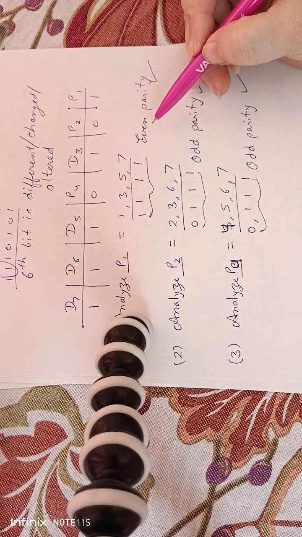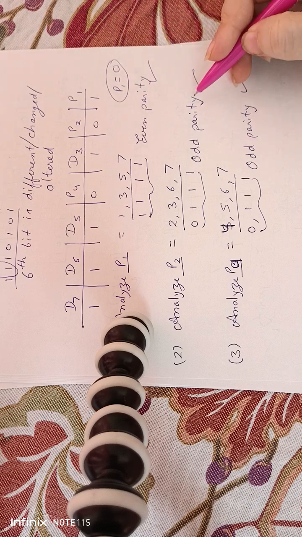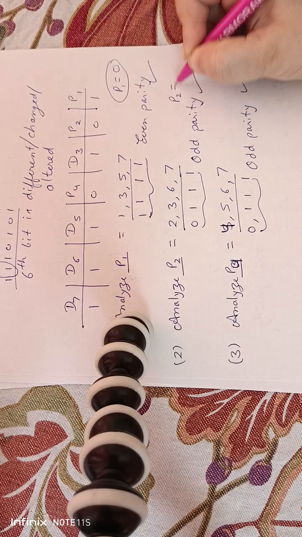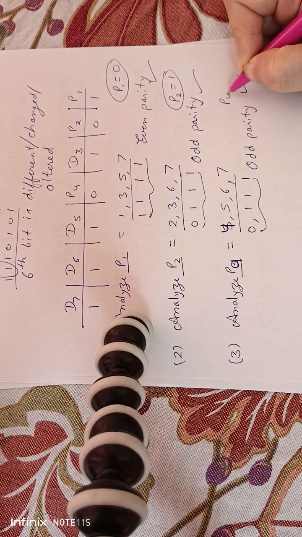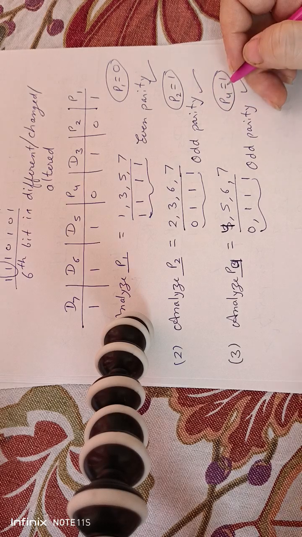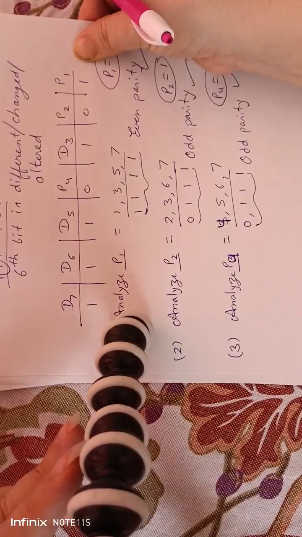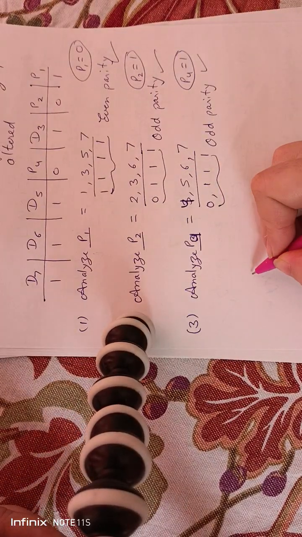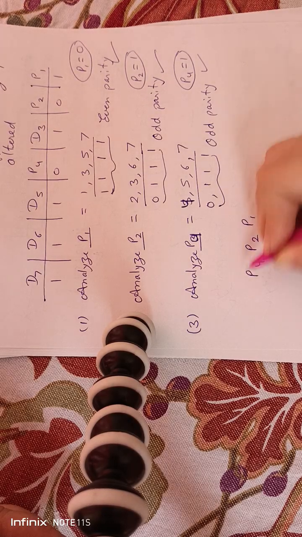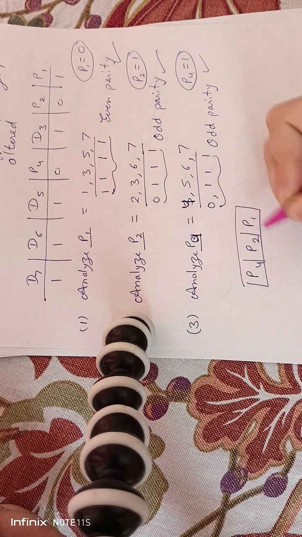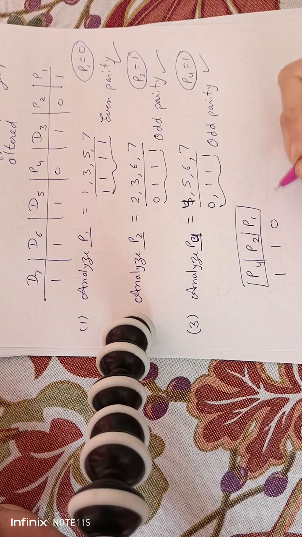Now here because parity was even, we can say that P1 is equal to 0. Here parity is odd. To make it even, we need to set P2 as 1. Here again we need to make it even, so P4 will become 1. Now in the next step, we will write P4, P2 and P1. These are my parity bits. Now write down their values. So it is 1, 1 and 0.